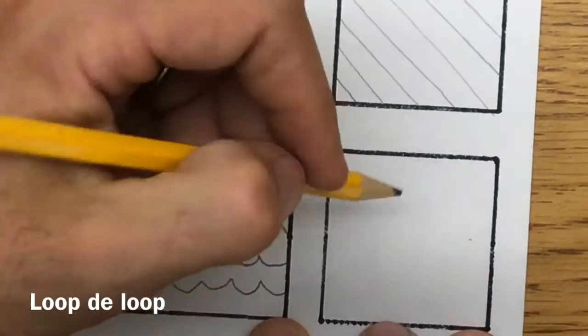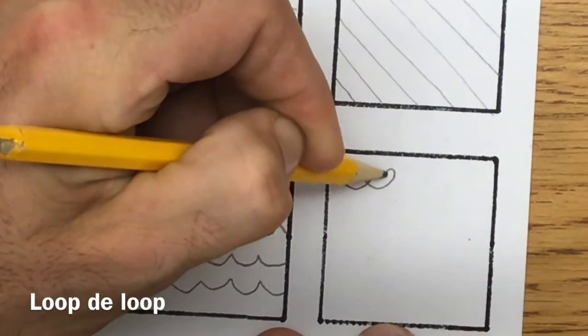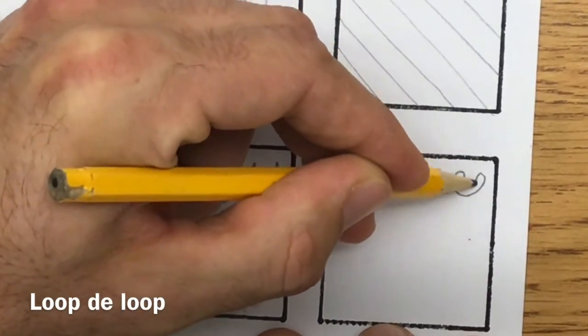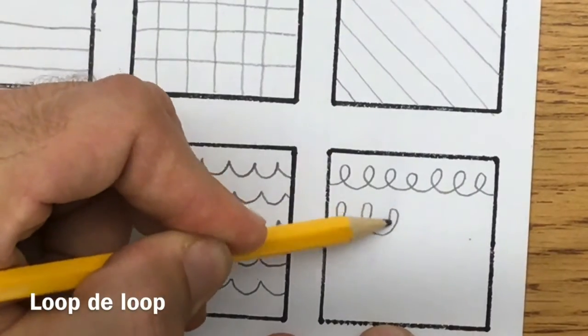Next, the LoopDeloop or curly line, as I like to call it. It just goes through the page like that. Looping up, looping down.